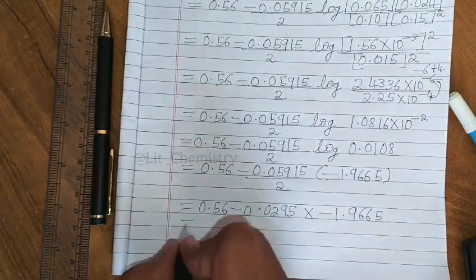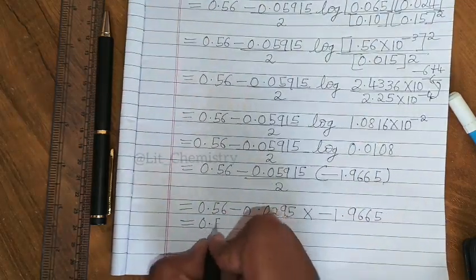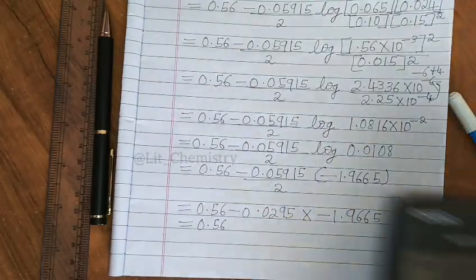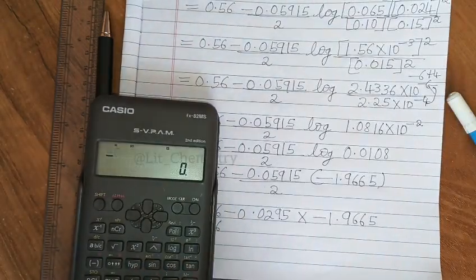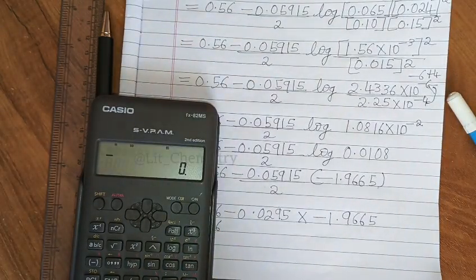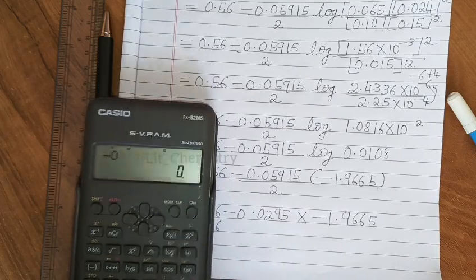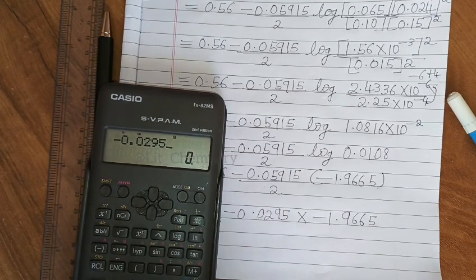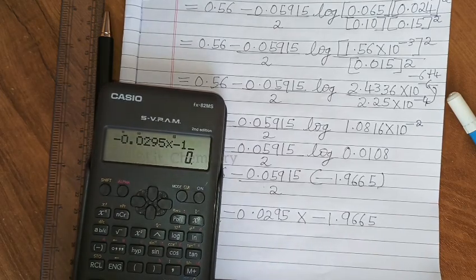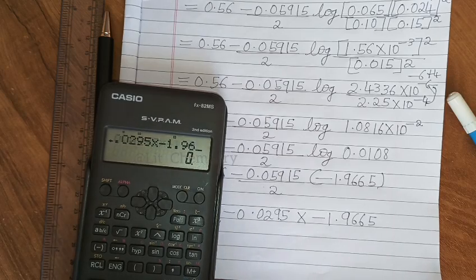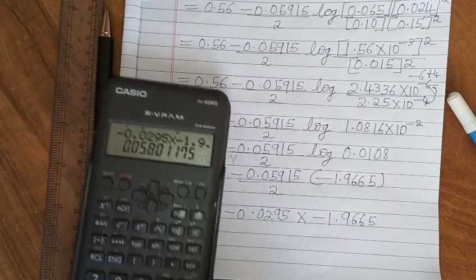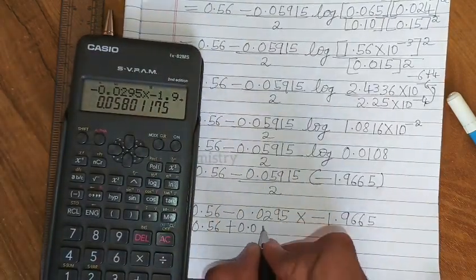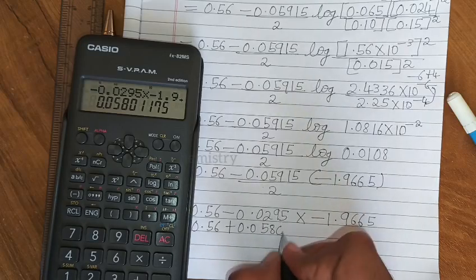So next step will be 0.56 as it is, and we multiply these both terms. So minus 0.0295 into minus 1.9665, that is plus 0.0580.